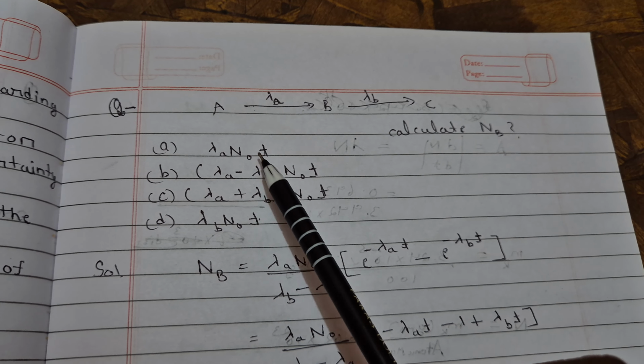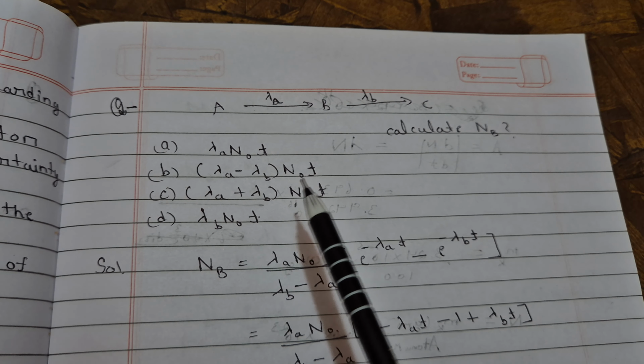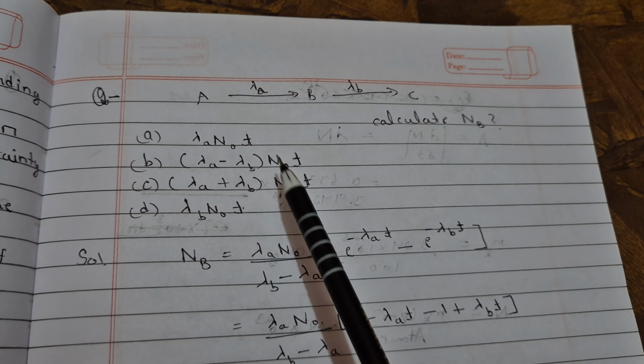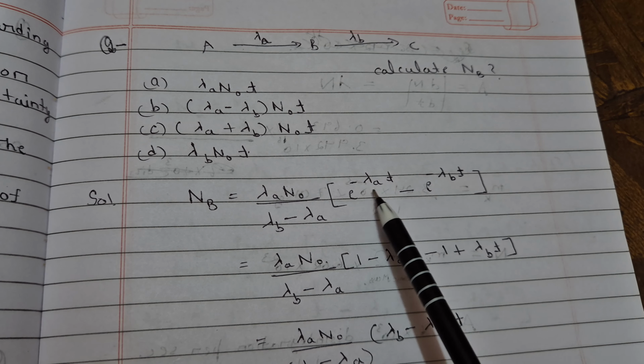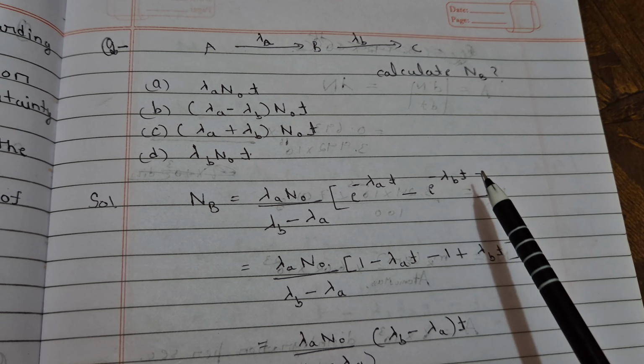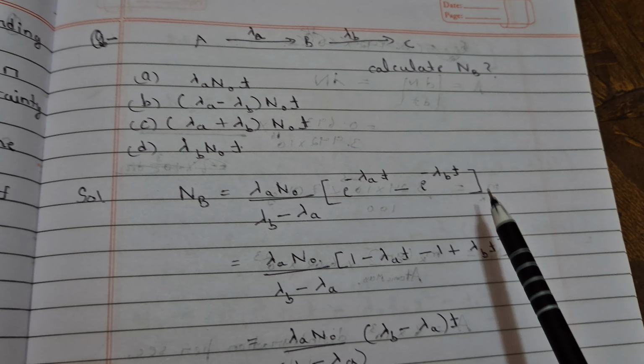So you can see here that it is t to the power 1 only. So if we need to expand the exponential, then we will expand only up to t to the power 1. We already calculated the expression for NB, that is lambda A N naught divided by lambda B minus lambda A, times e to the power minus lambda A t minus e to the power minus lambda B t. This formula we must remember. Now we will just expand it.